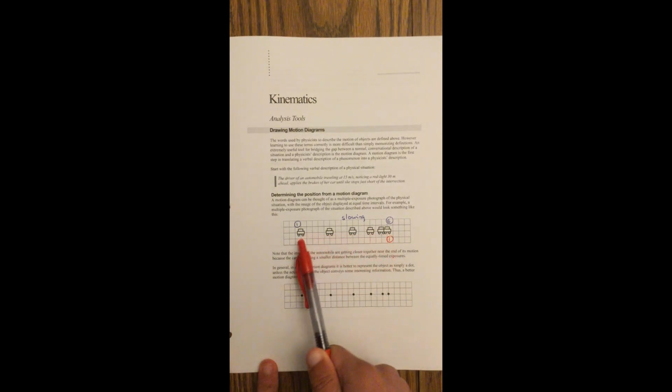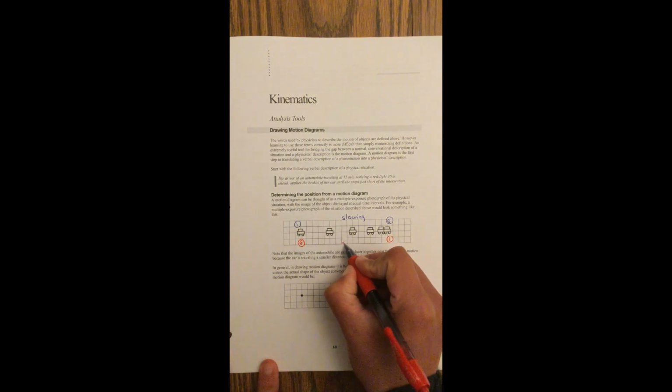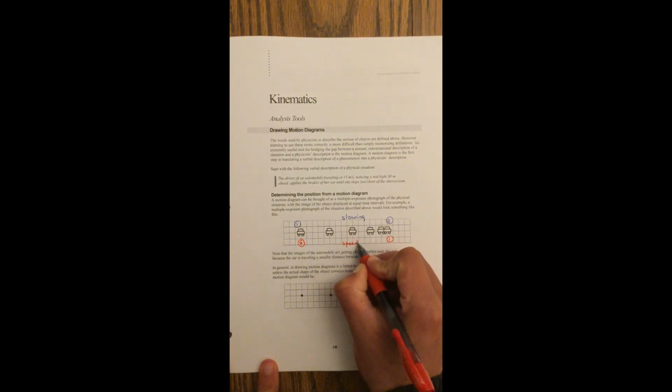Now, if the car's going the other way, if it started here and it ended here, so if it's moving from right to left, then there's more distance between each successive image, and then the car would be speeding up.